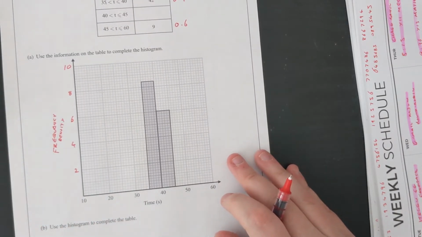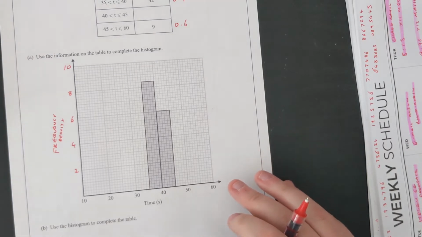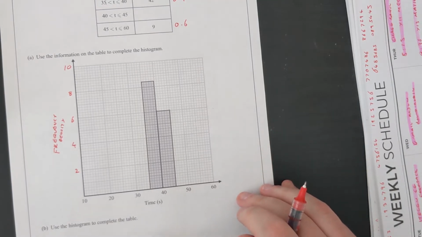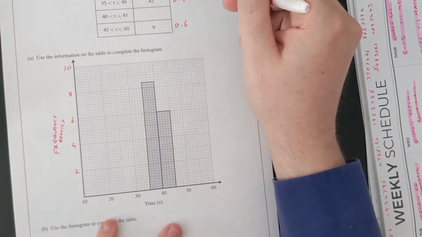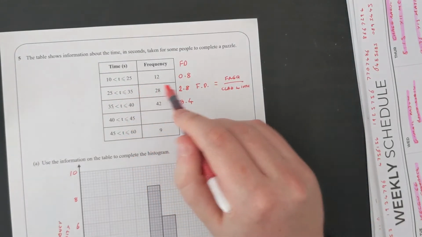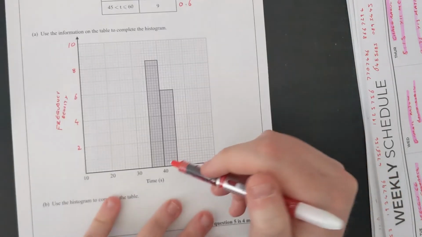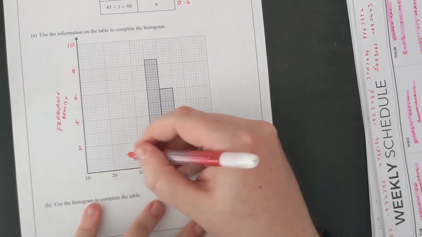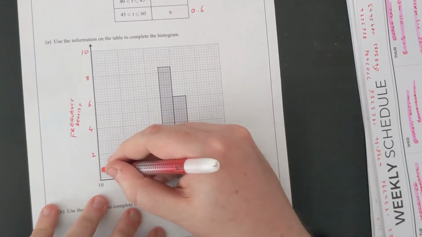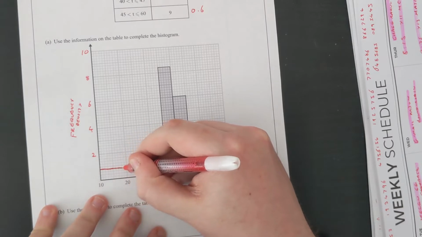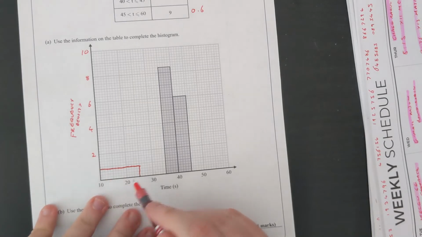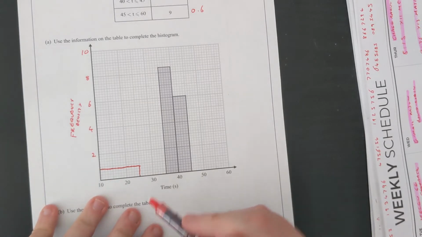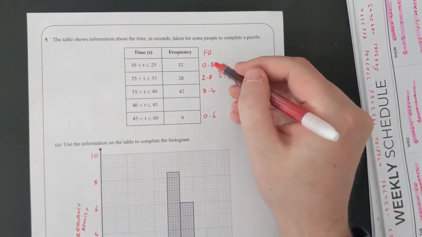I need to use a ruler or a straight edge of some description. I don't have one of those near me, but you certainly should do. And then I need to draw each of my points. So between 10 and 25, I need to be 0.8 high. So between 10 and 25, I need to have a bar of 0.8. And I could just check the area of that bar, 0.8 multiplied by 15 gives me 12, gives me the value that I needed.